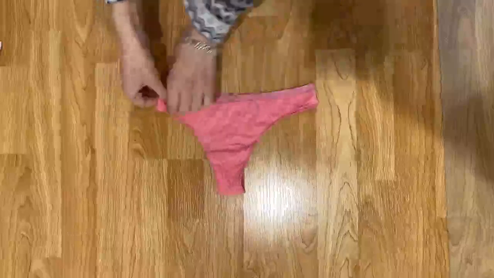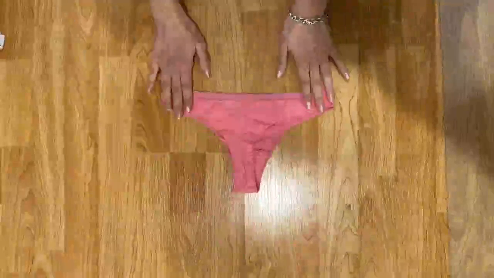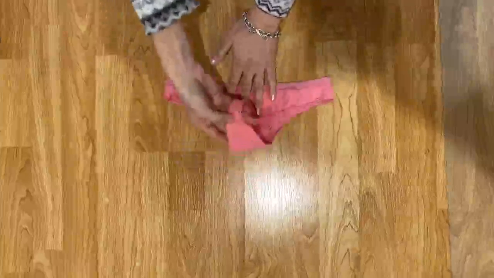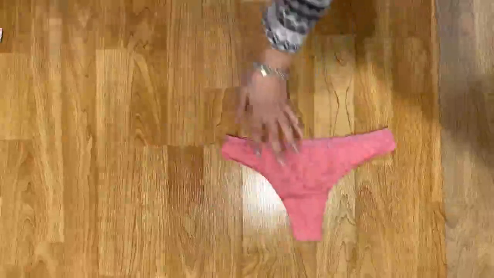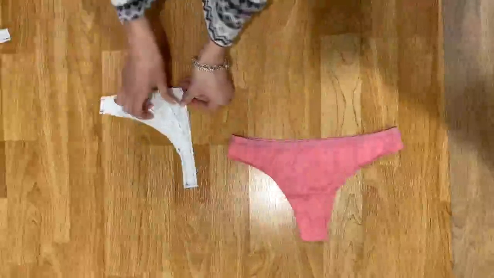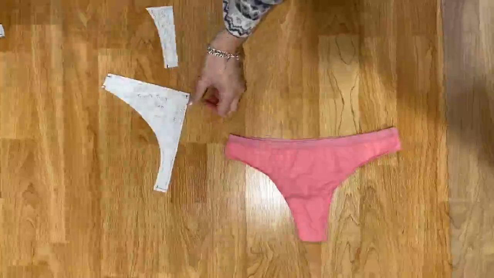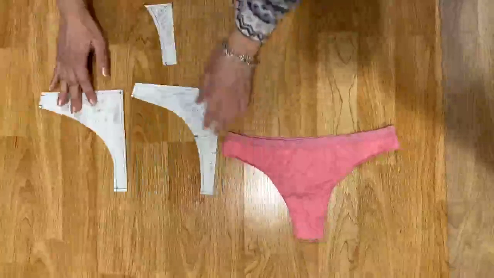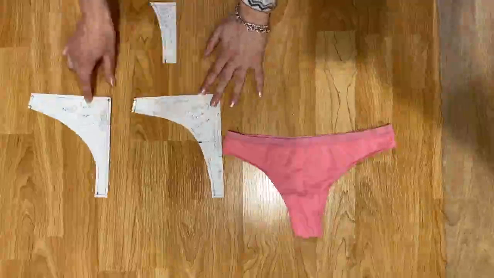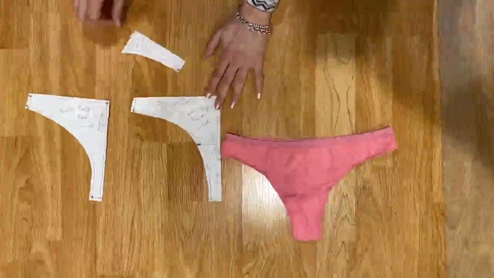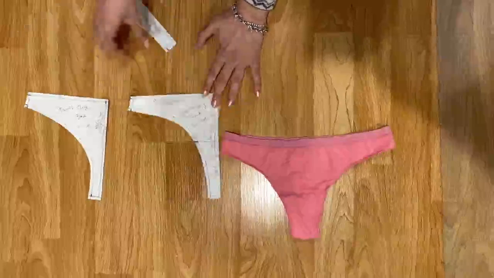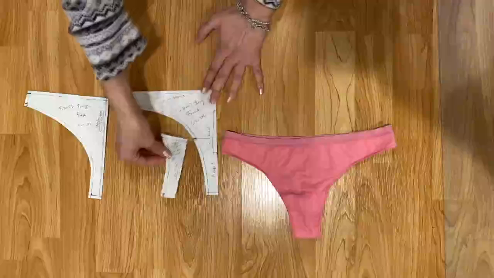For my first panty, I referenced this thong here. This is from a European brand called Tidzenis. You can see that it's got two back panels and one front panel and elastic trim on the waistband and just a serged edge for the leg holes. These are my pattern pieces, and I've got a back and a front. The front sits on a fold and the back would be cut in two pieces.